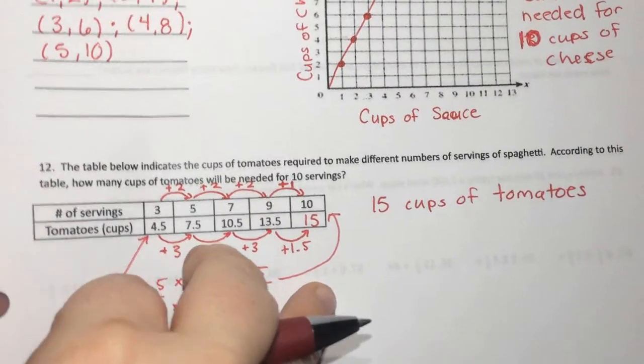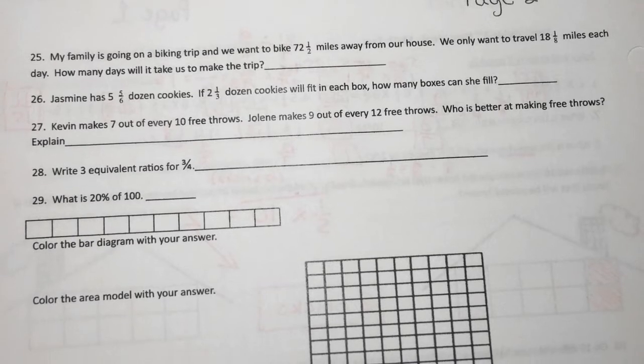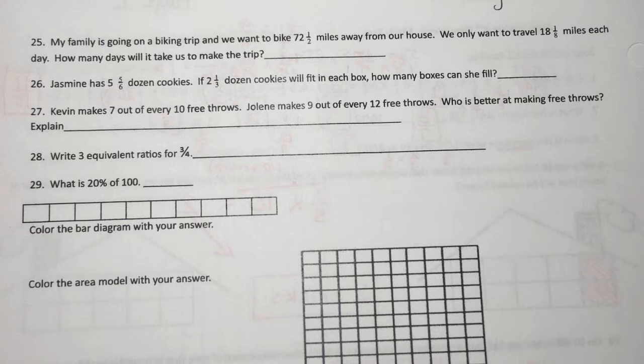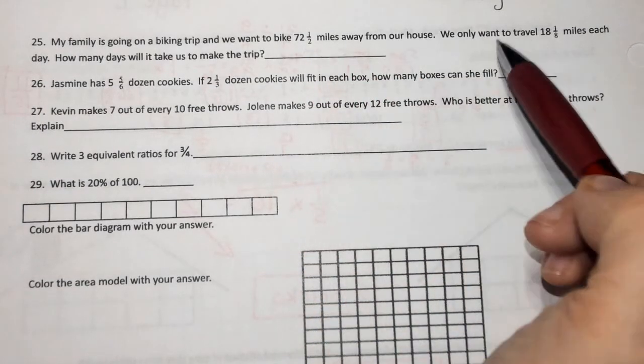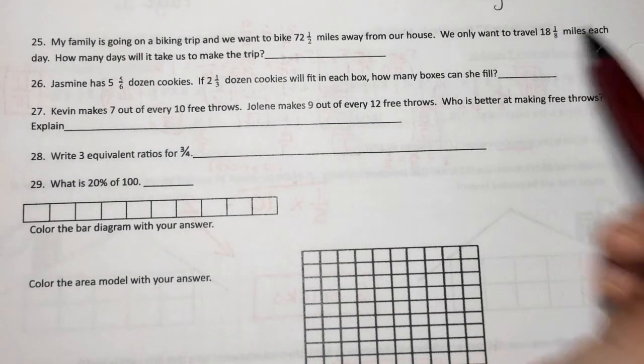Yes. All right. So let's flip over onto the back. All right, number 25. It's a word problem, so first thing I'm going to do is start analyzing my operation options. Am I combining? Am I taking stuff away? Is it repeating? Am I splitting it up? If the family's going on a bike trip and we want to bike 72.5 miles from our house, but we're only traveling 18 and 1/8 miles each day, how many days will it take us?